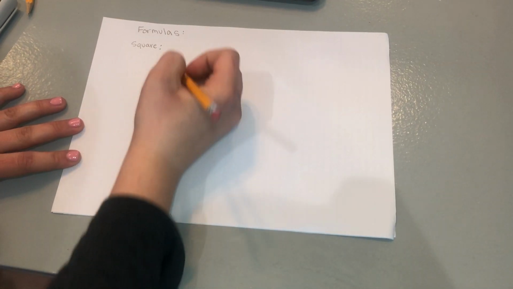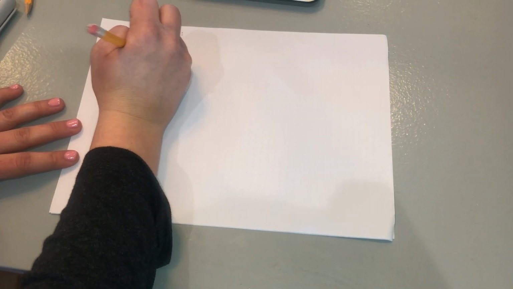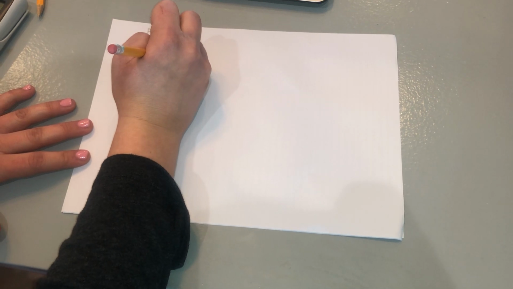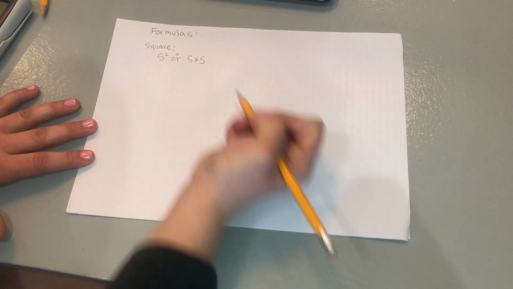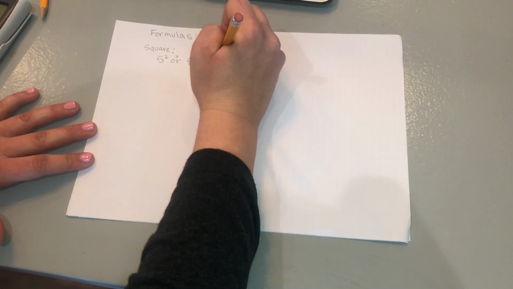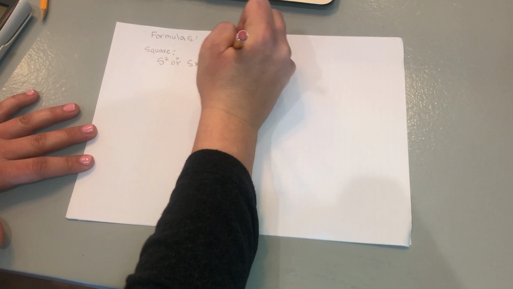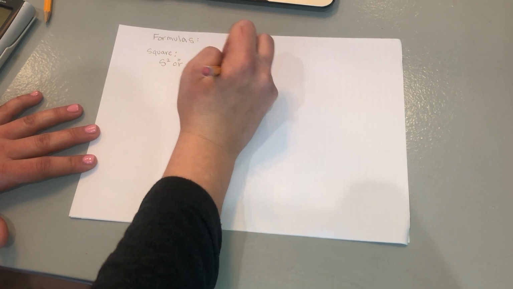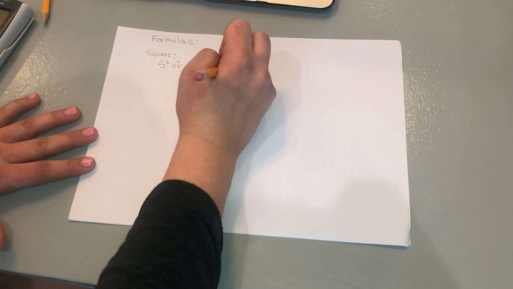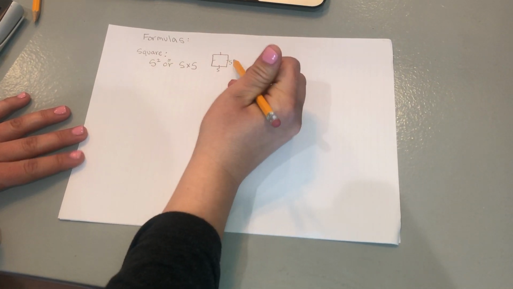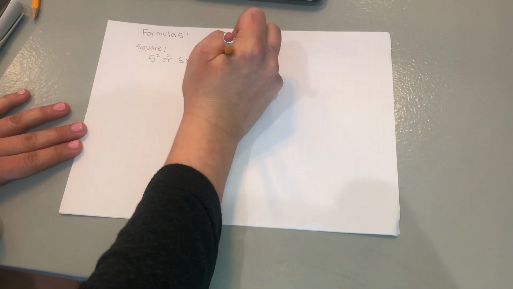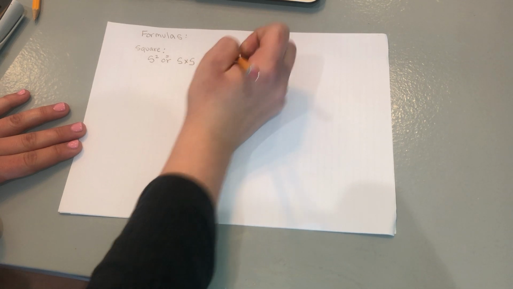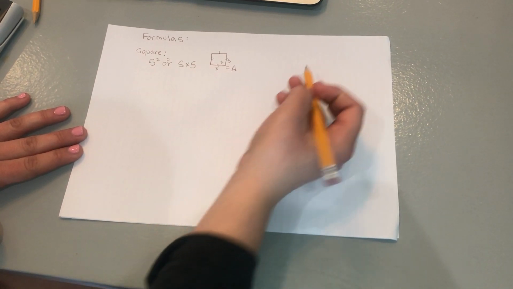The area of a square is S squared. In other words, it could be side times side, which equals the same exact thing. So I'm just going to put an example by each so it's better understanding. Each side is the same length, so you only need one because you're multiplying it by itself. So S times S equals area for a square.